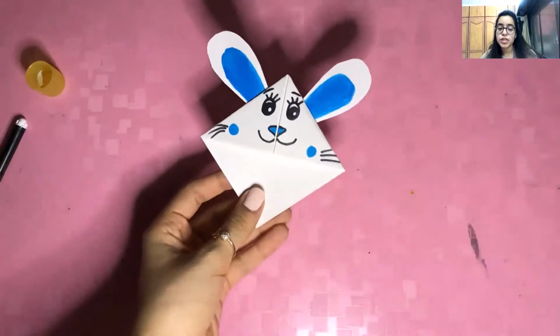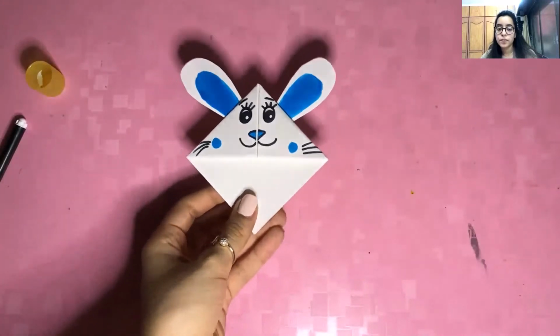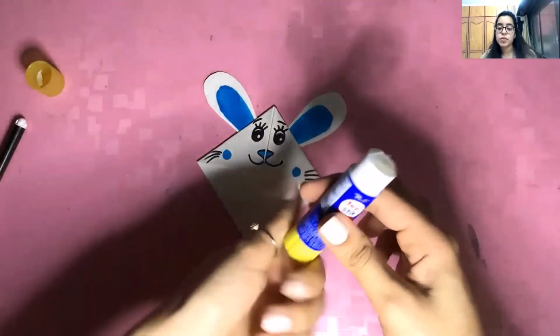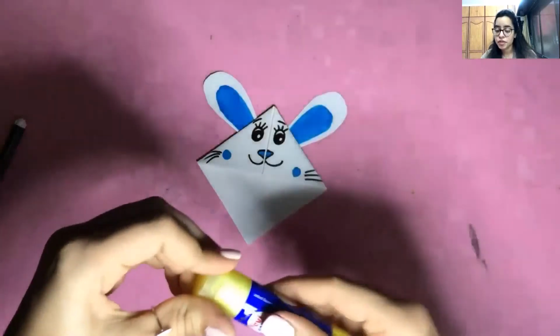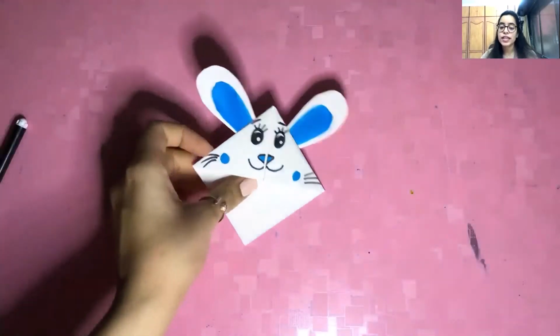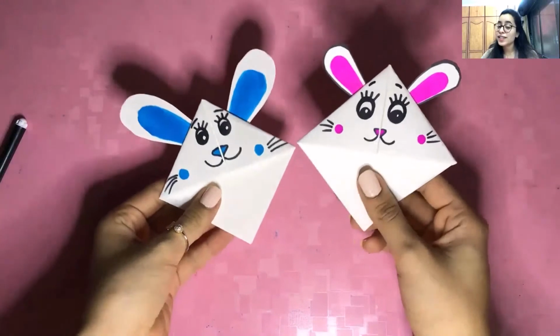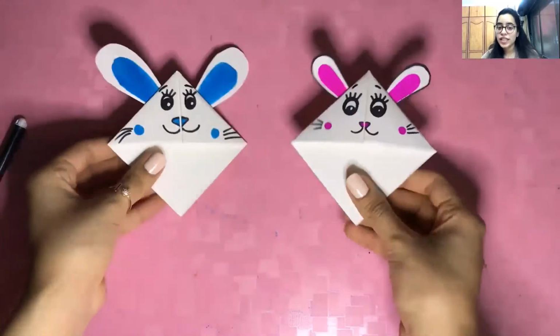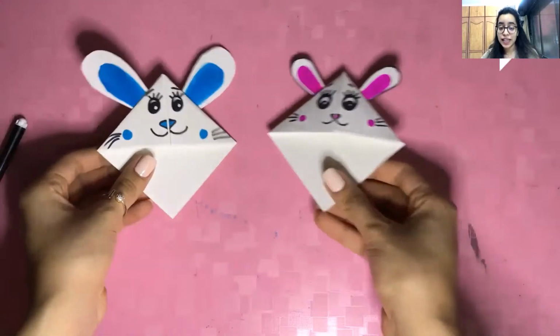Okay, so just like you see here, the bunny bookmark that we just created. I also created another one in a different color, just like you see it here. So it was totally an enjoyable process. I just experimented with different colors. So those are the two bookmarks that I created for myself.